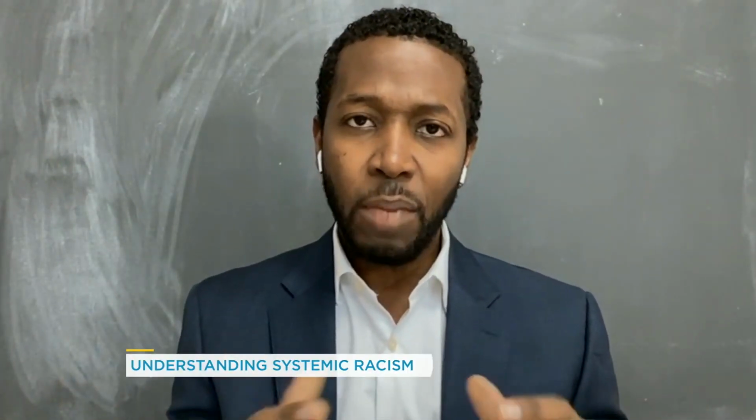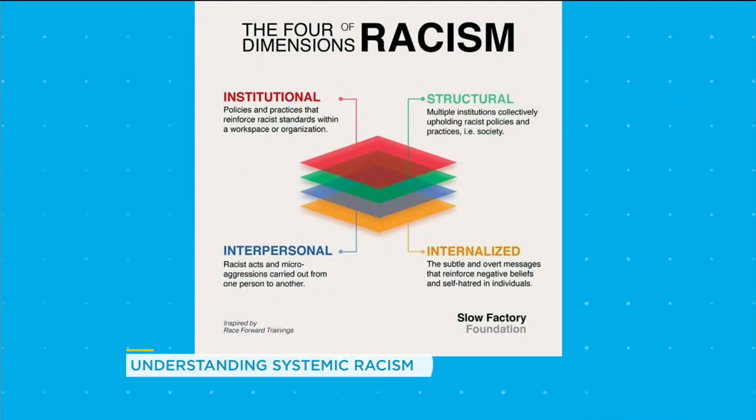The other piece is structural. Structural is really thinking about all of the institutions wrapped together, right? So think police, think school, think jobs, all of those things wrapped together. And then we look at internalized. So internalized are the small comments, the insinuations that reinforce negative stereotypes or a negative personal outlook.